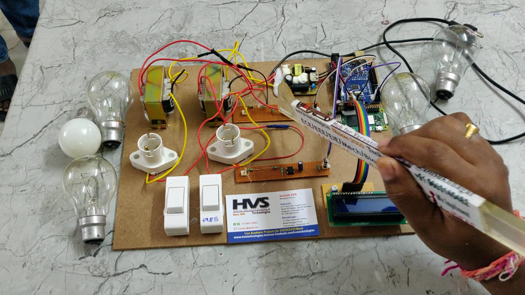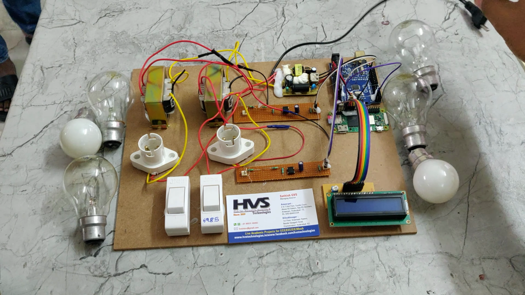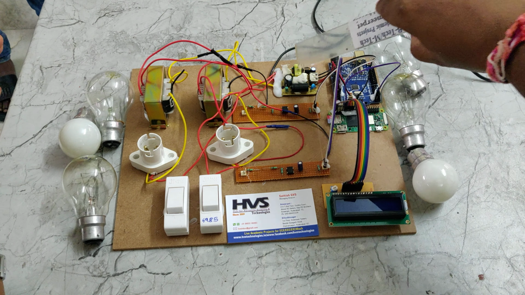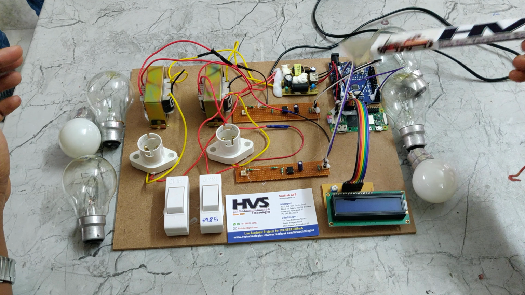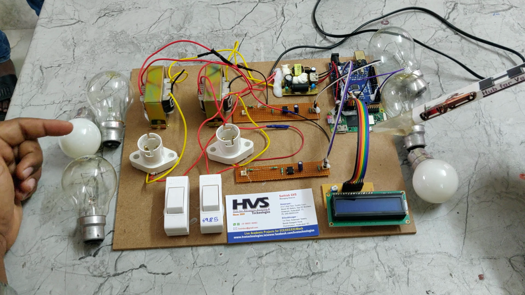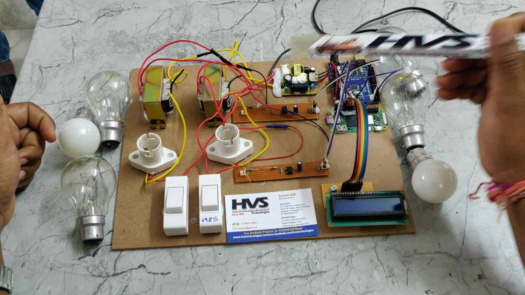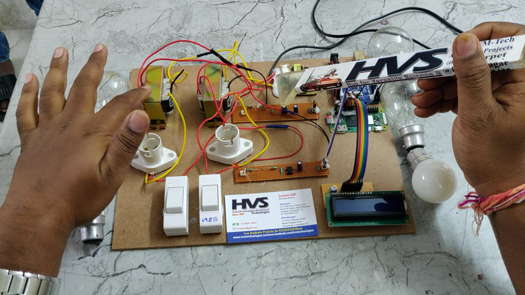A0 and A1 are connected to these potential divider circuits. Coming to the total components, we provide 230 volts AC input to this regulated power supply board, which gives us 5 volts DC output, the operating voltage for our Arduino Uno as well as the Raspberry Pi Zero W. In parallel, 230 volts is input to these two load sections through these CTs.